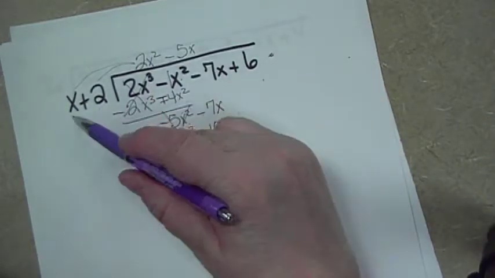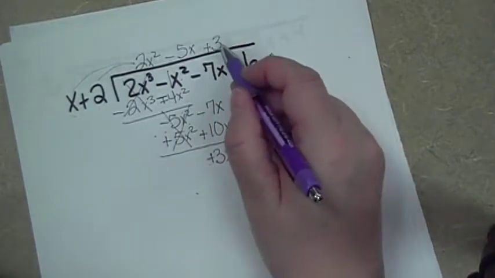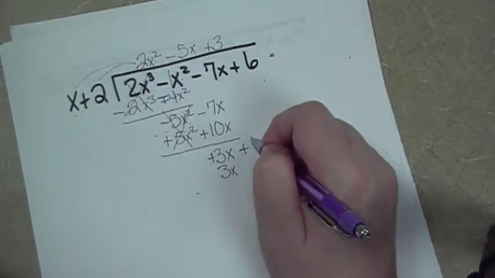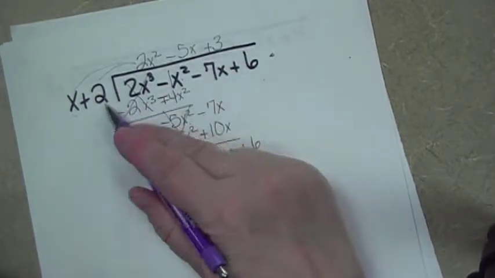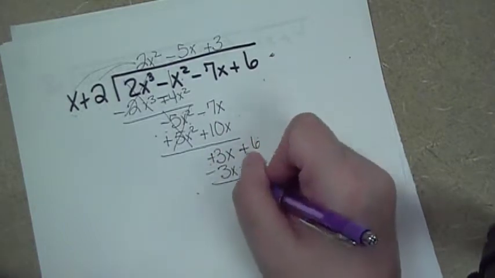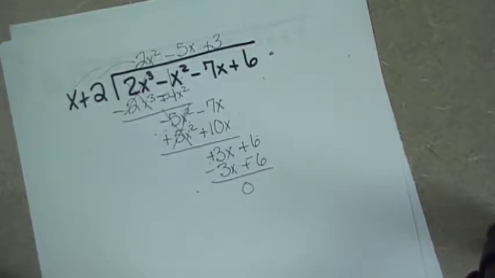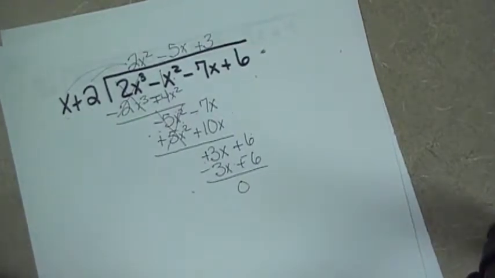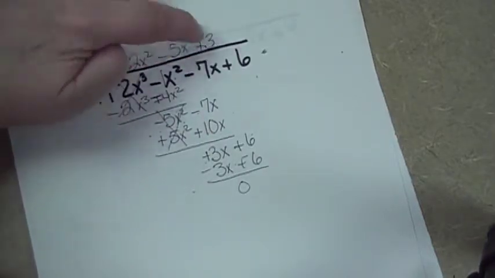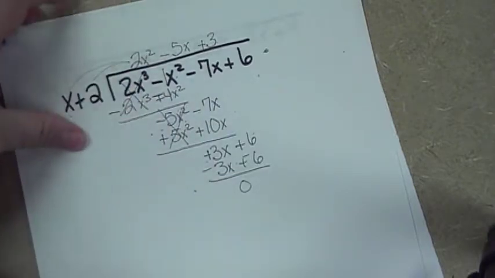Doing again, how many times will x go into 3x? Positive 3 times. So 3 times x is 3x. Oh, I forgot to bring down my other digit. And 3 times 2 is 6. Subtract those off. And they both cancel and we get 0. So that is our final part on that one. So what we're looking for is to see whether or not this is a factor of this one here. Sometimes it'll go in evenly and it'll end with 0. Sometimes you might have a remainder.